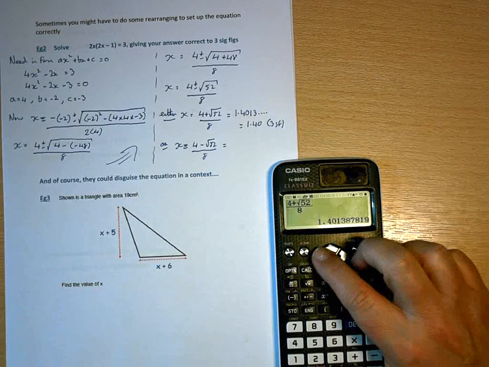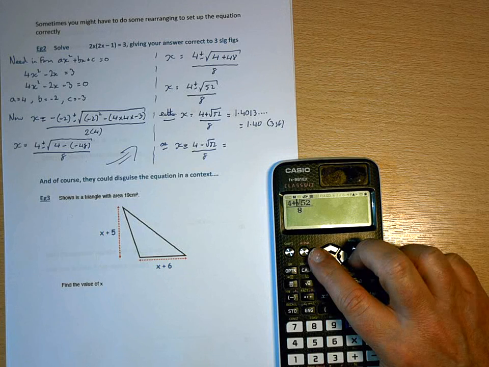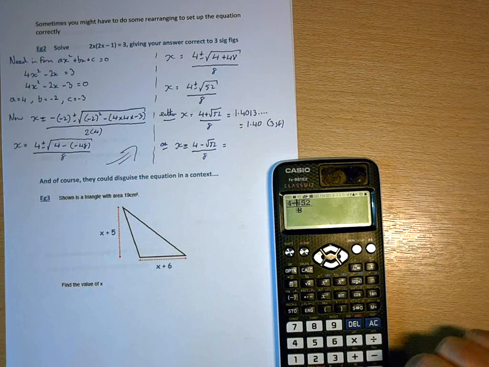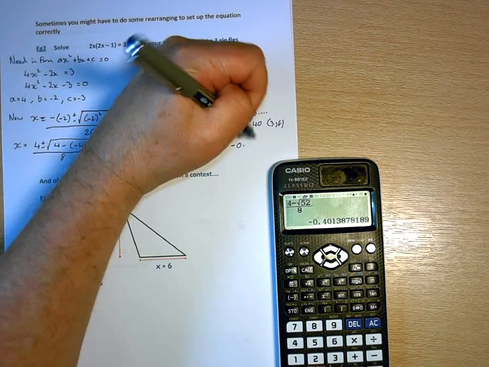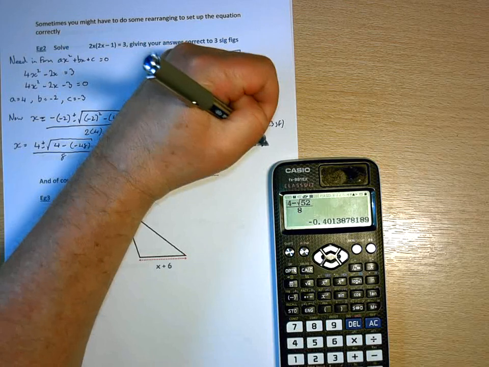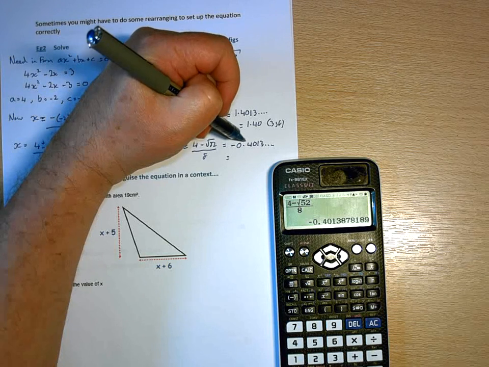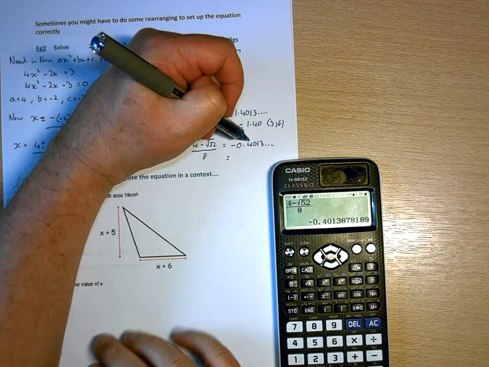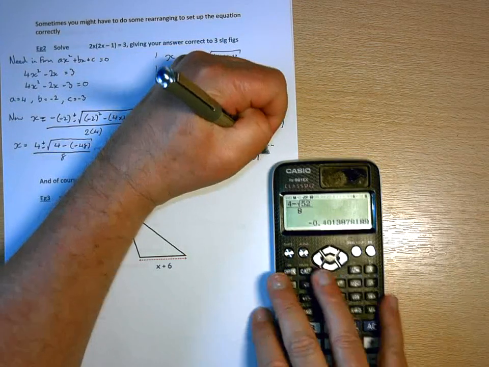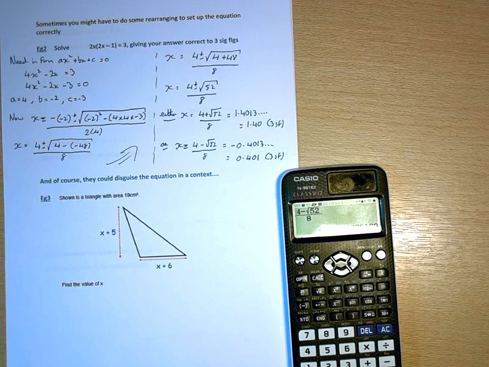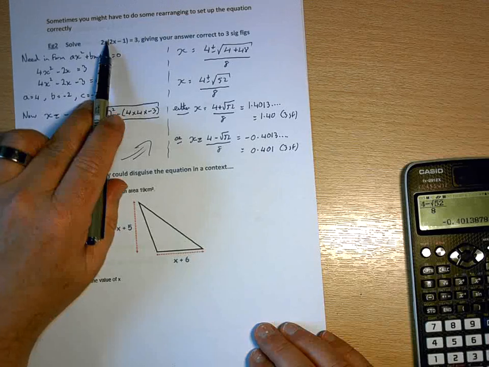So go back onto your calculator, change the sign to minus, and that gives minus 0.4013 dot dot dot, and this to 3 significant figures. There's no zero at the start to skip, so the first one will be the 4, so it will be minus 0.401 to 3 significant figures. So those are the 2 solutions for that quadratic equation.